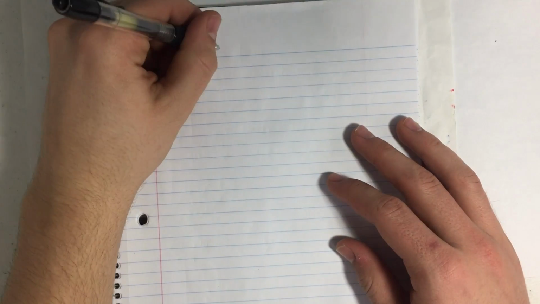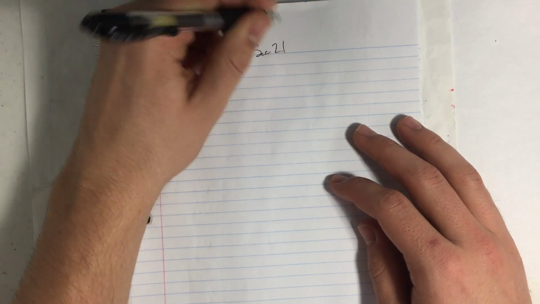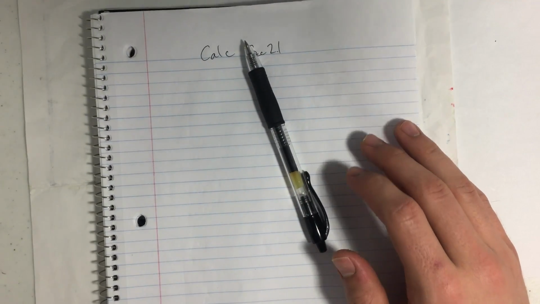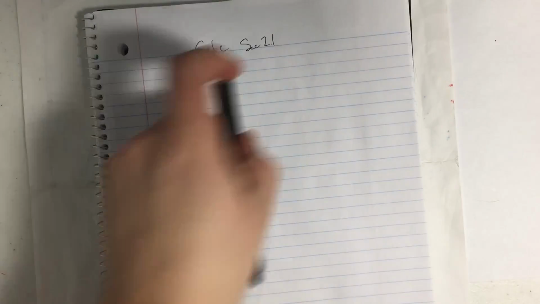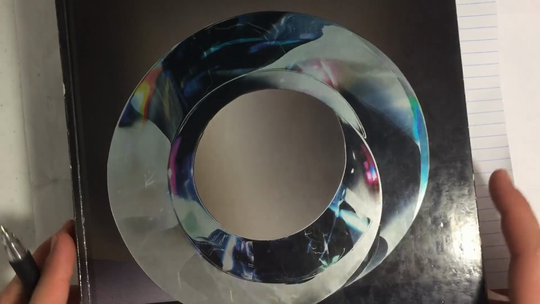Okie dokie, Calc. Today we're talking about derivatives. This Calc section is going to go along with the sections in my book. Here's my book in case you're curious. I use this Calculus of Single Variable book. It looks like that.